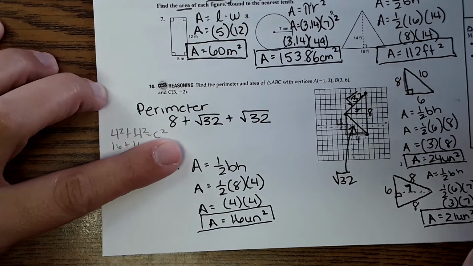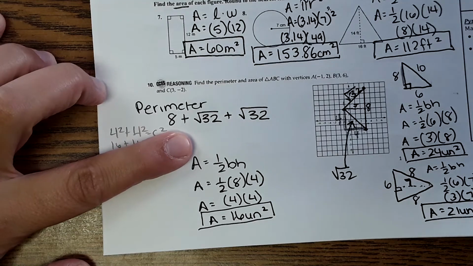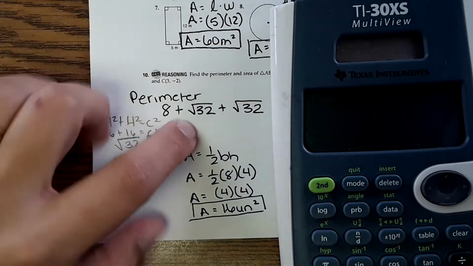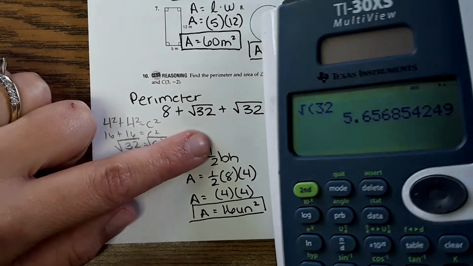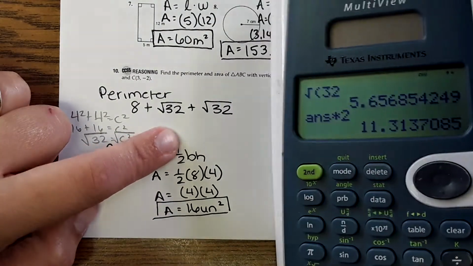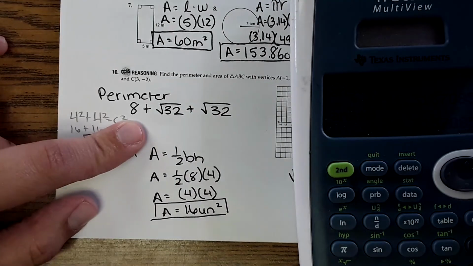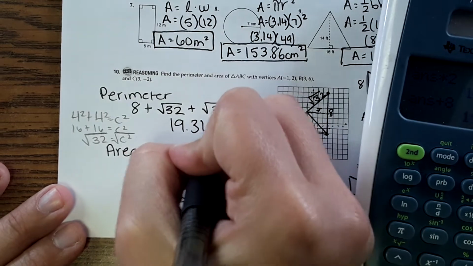And then you just have to solve this right here, obviously using a calculator. So in the calculator, you would do square root of 32. You get a weird number. Multiply that by 2 since there's 2 of them. And then add the 8. And we get 19.31 units.